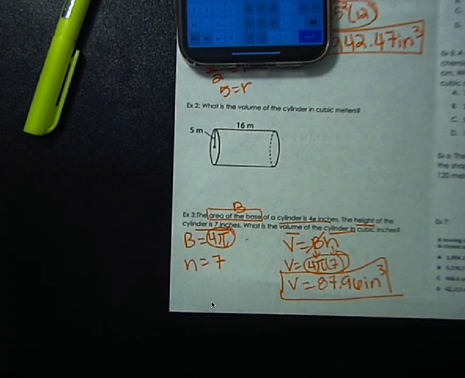So your job is to do example 2, 4, 5, 6, and 7. Make sure you finish it and turn in your work.